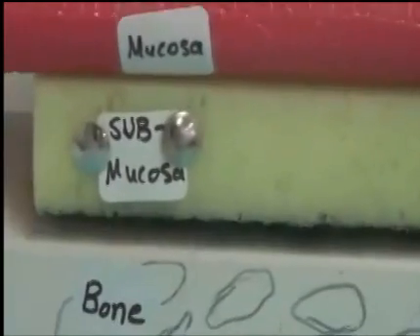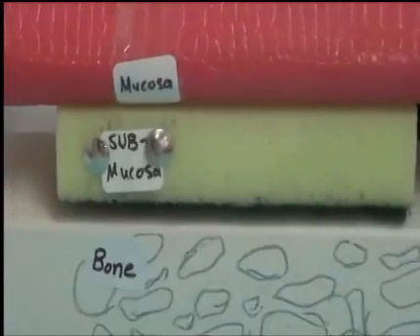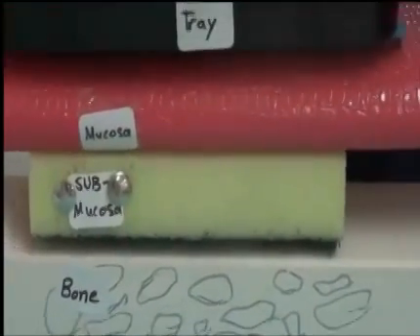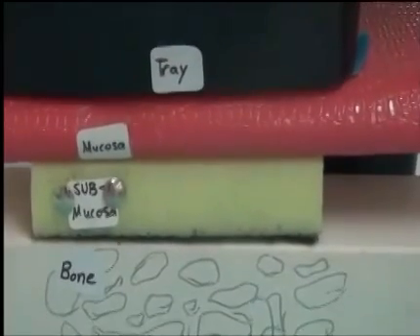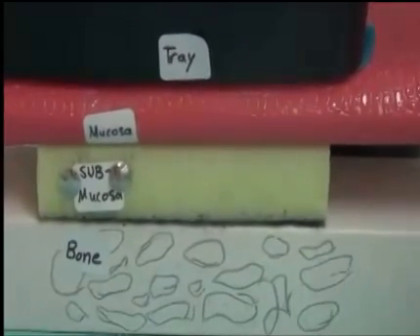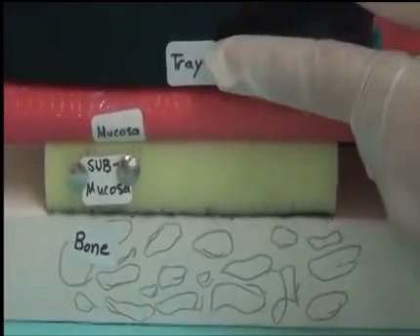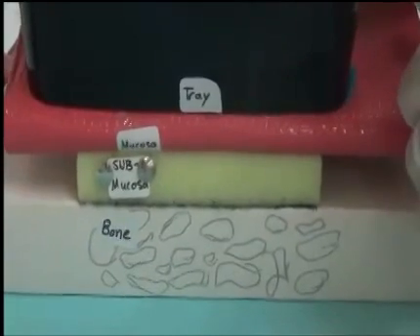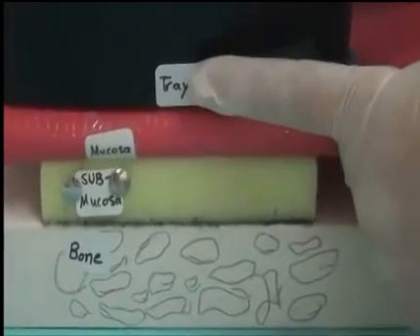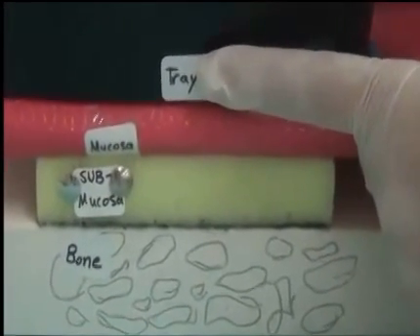If I bring a tray and place it over this mucosa and tissue and press without any spacer, that means the tissue will be recorded at this stage, which is the compressed stage.